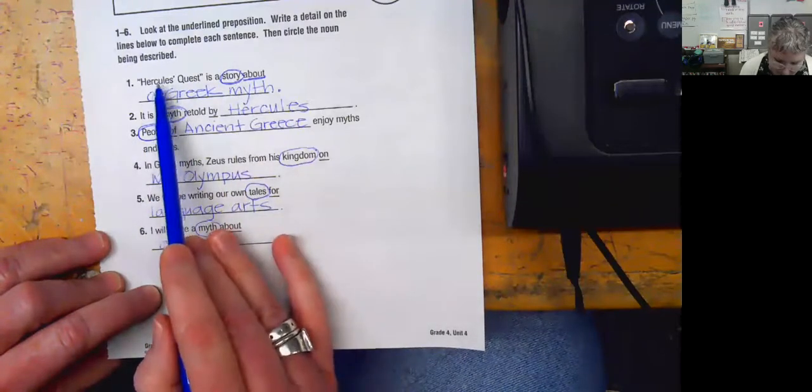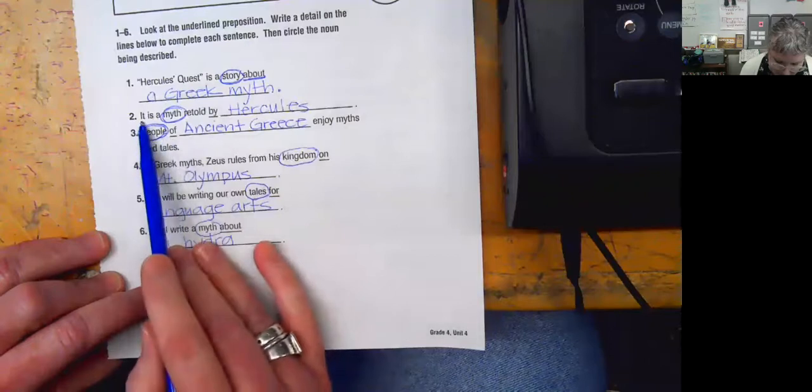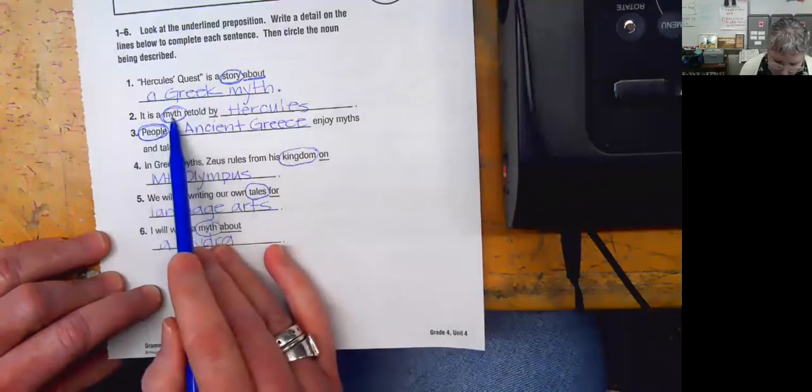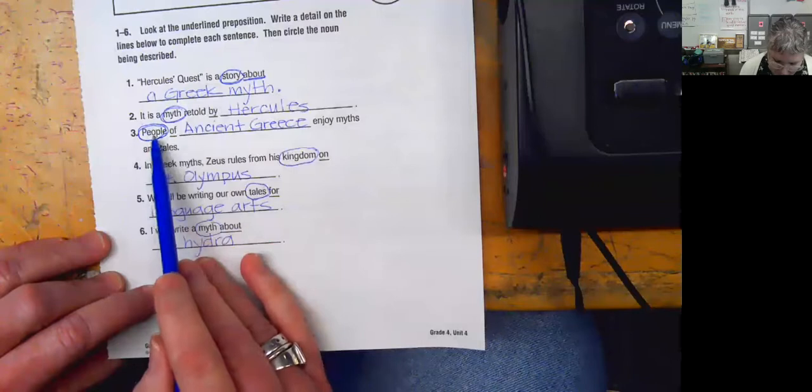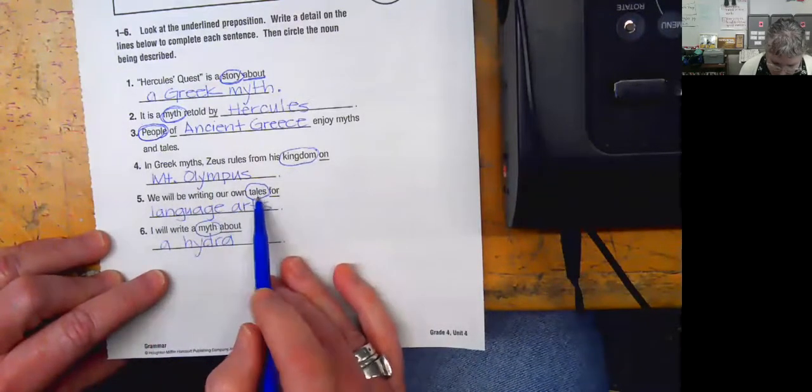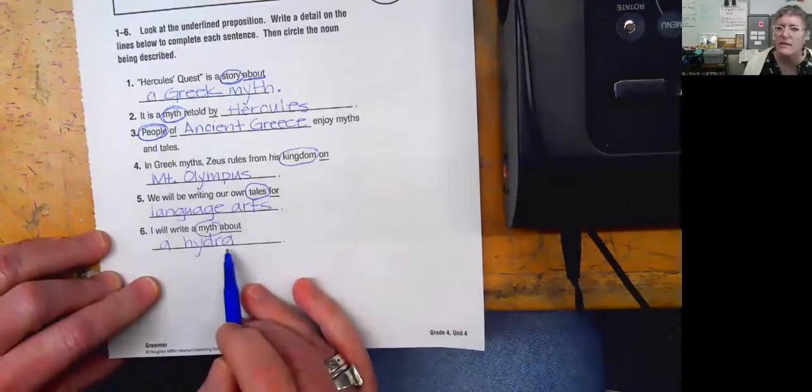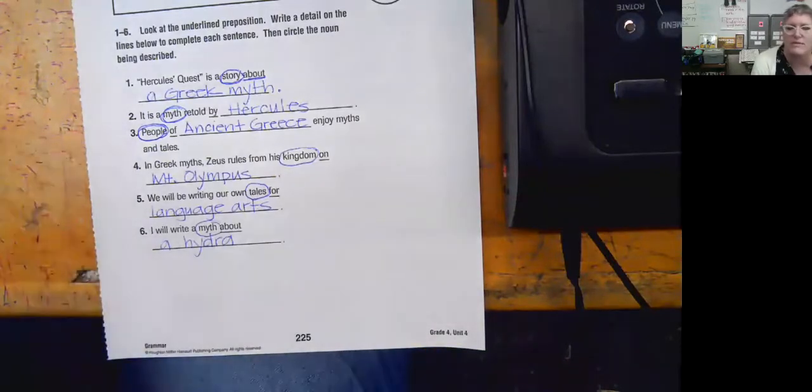In here, this is the only noun there is, so I know it's story. This is a proper noun, it's a title, right? It is a myth retold. Myth is the noun. People, so enjoy myths and tales. Kingdom on Mount Olympus. Tales for language arts. Myth about a hydra. So I think we got all of them correct. Just double checking to make sure.